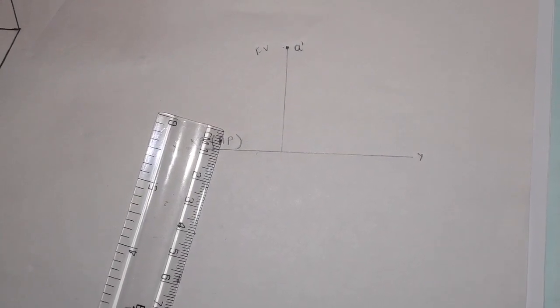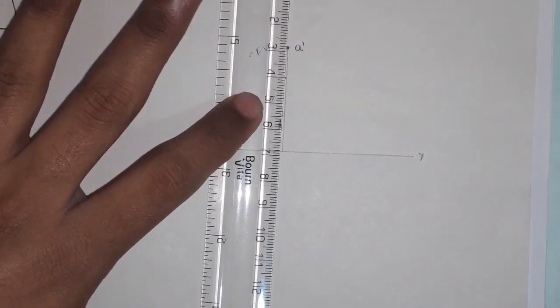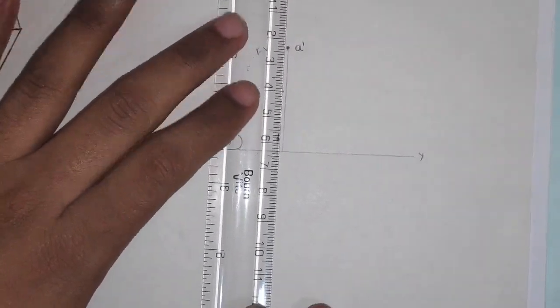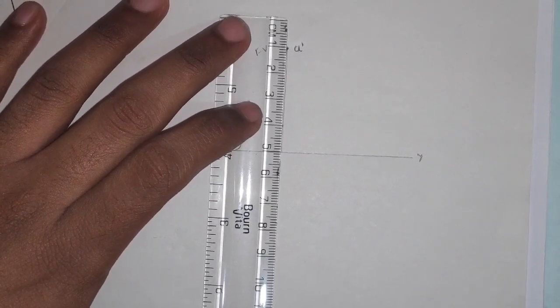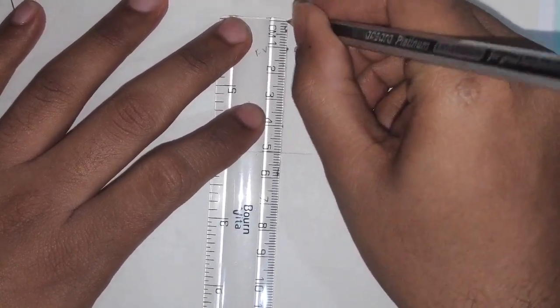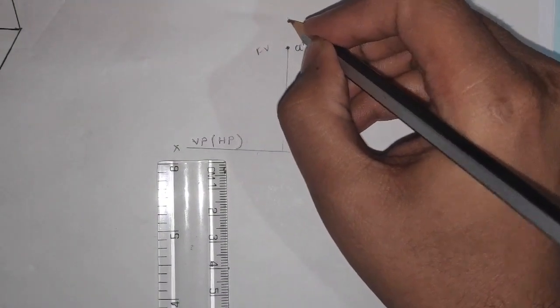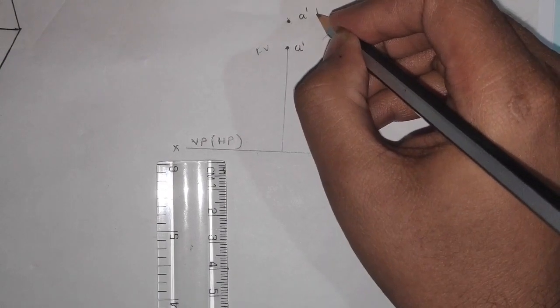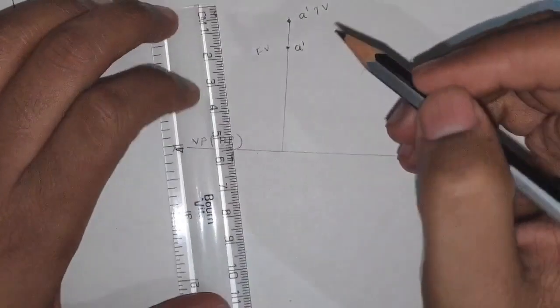Next, it is 50 mm behind VP. So that distance will give you the distance of the point from XY line. And since HP is above XY line, my top view will also come above XY line. So I'll align 50 mm at the same point over here, and at the 0 mm I'll locate the point for my top view. So this point will be A and this is the top view. So I just join these both points with the projection line.